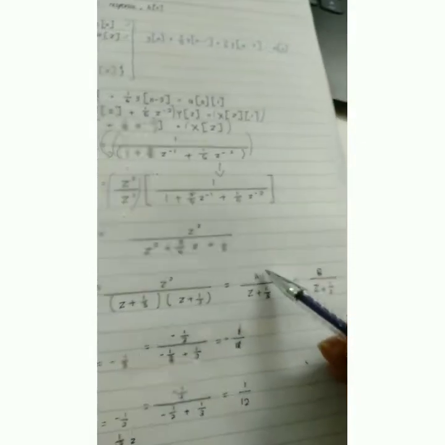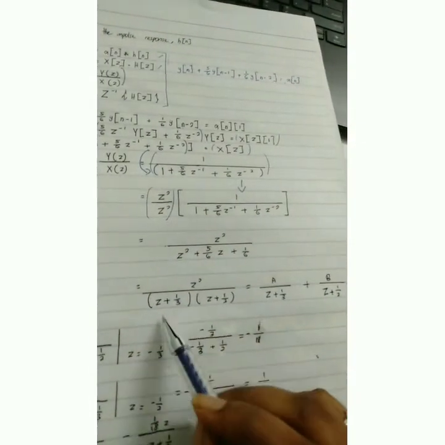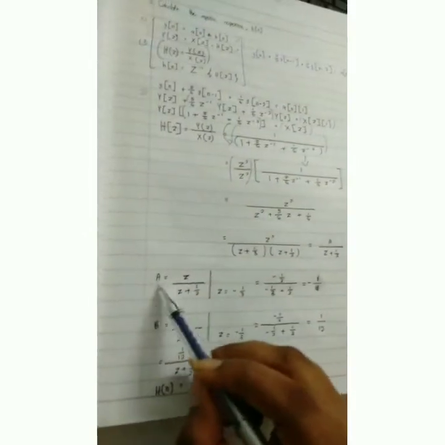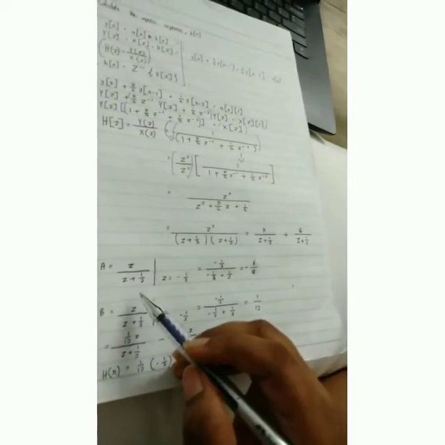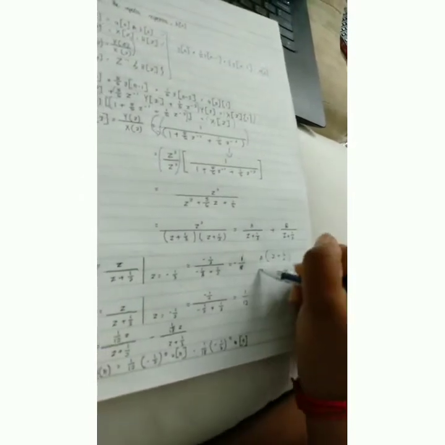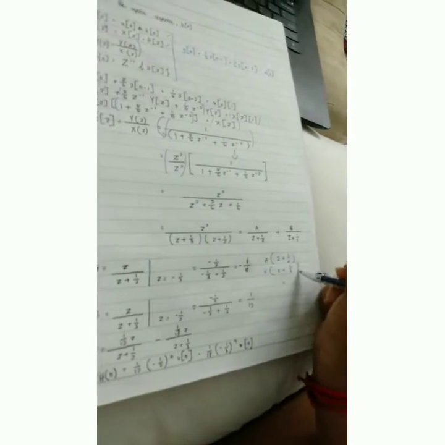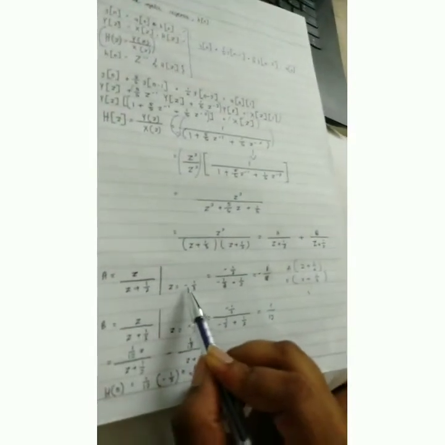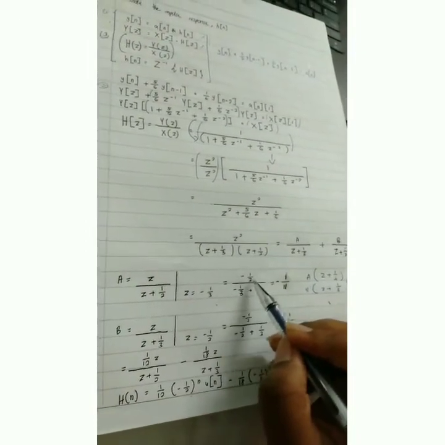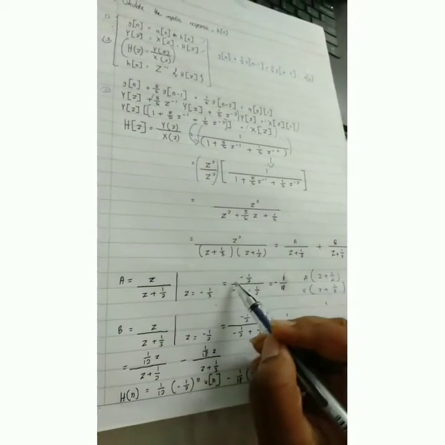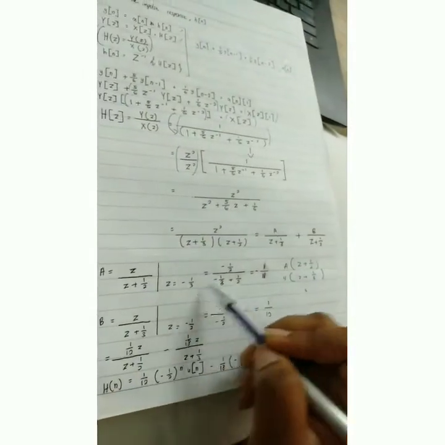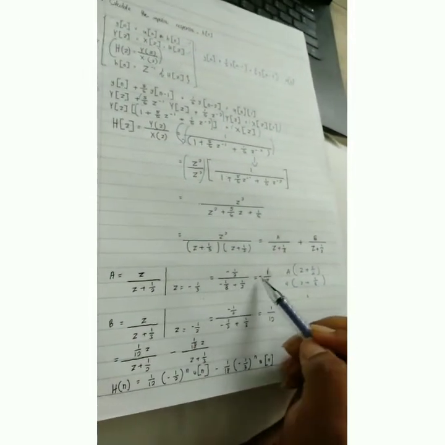Okay, next step is like this: A over z plus 1 over 3 plus B over z plus 1 over 2. A equals z over z plus 1 over 2. Like this: A times z plus 1 over 2, B times z plus 1 over 3. Z equal to negative 1 over 3. Replace the number with z: negative 1 over 3 over negative 1 over 3 plus 1 over 2 equal to negative 1 over 18.